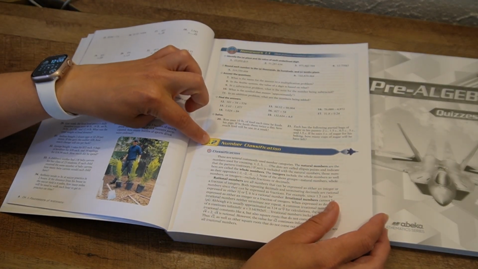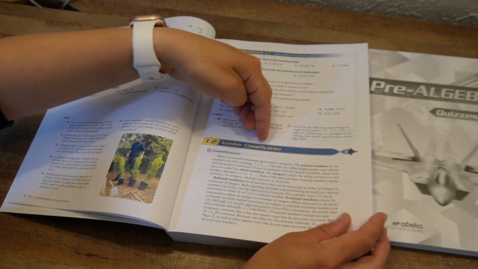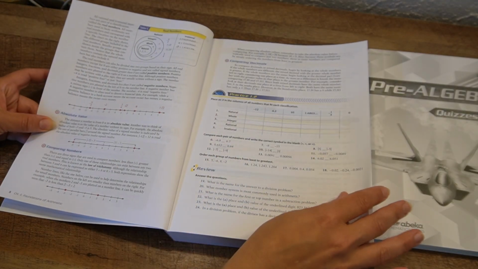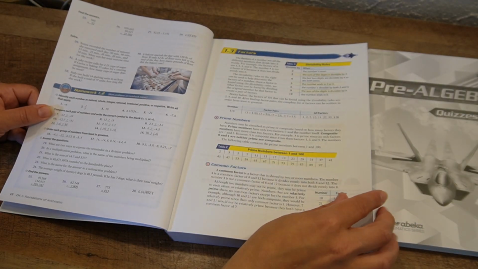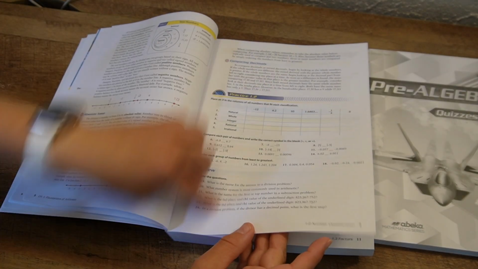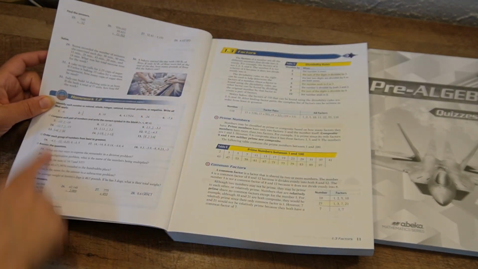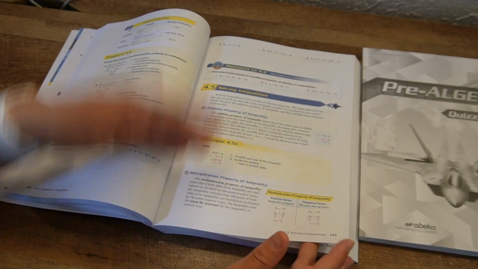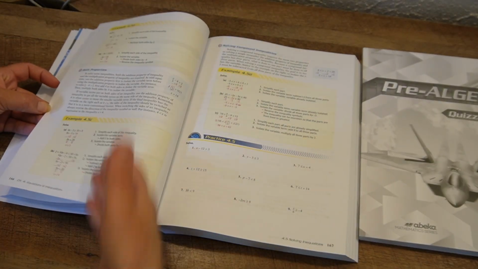And then 1.2 is number classification. That's the second lesson. That's the lesson for the next day. And this is what that looks like. Okay. Again, same format. You have the lesson, you have the practice right here, and then you have the homework. And it follows the same throughout. So if we go to unit form, solving inequalities, same thing over here.